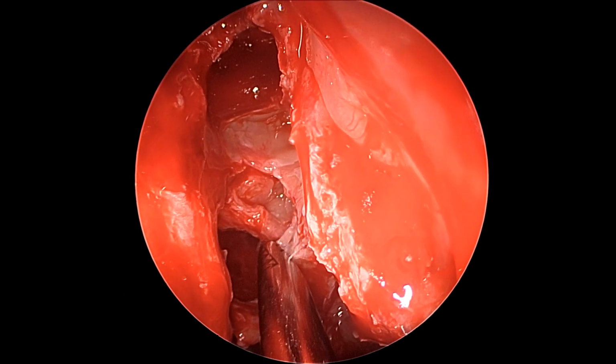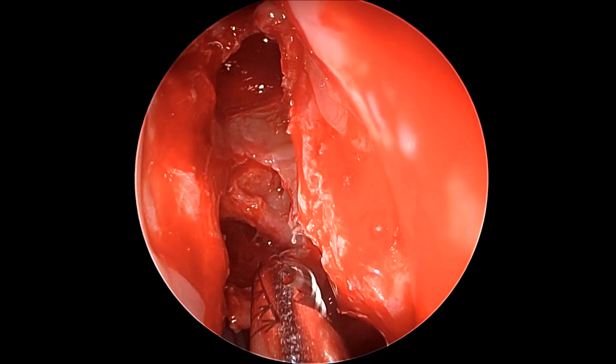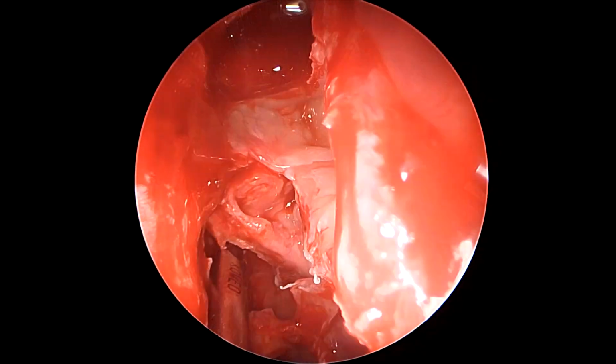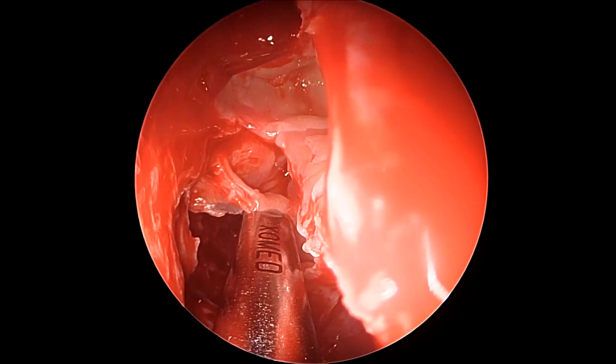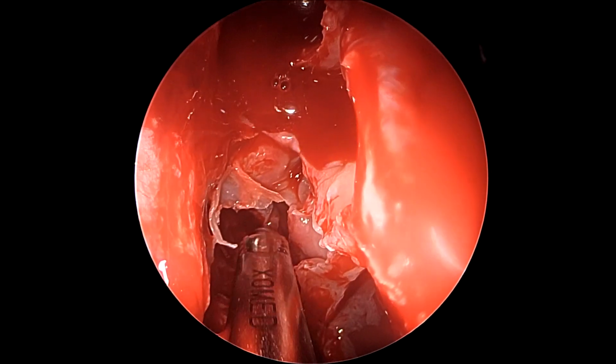Here we are using the debrider blade inside the posterior ethmoidal cavity. It does appear that there are a few cells still left to be dissected inside the posterior ethmoidal cavity, and we shall shortly dissect them as well.